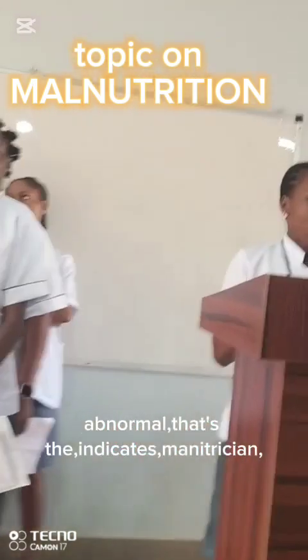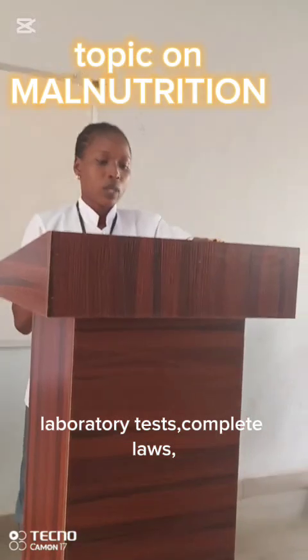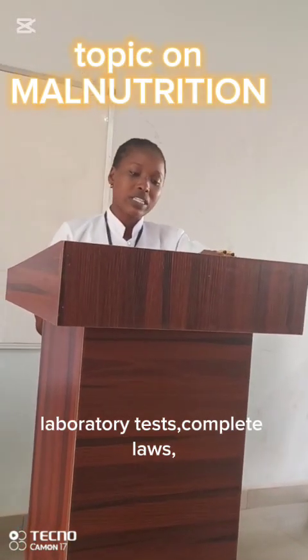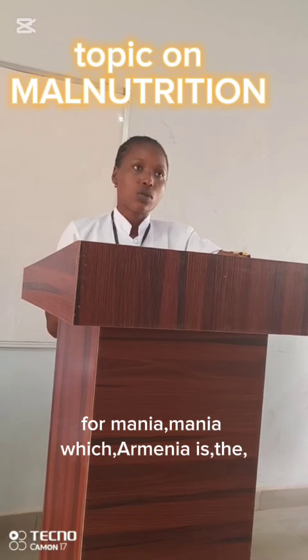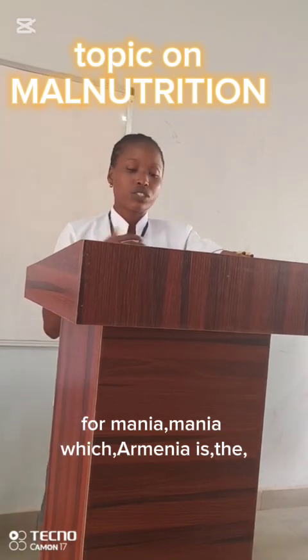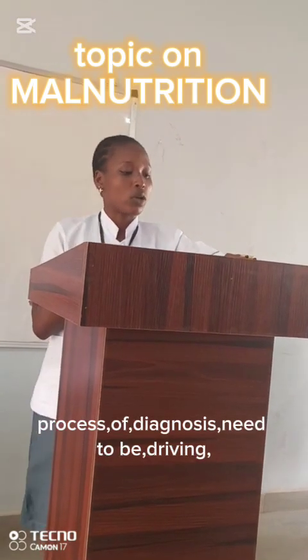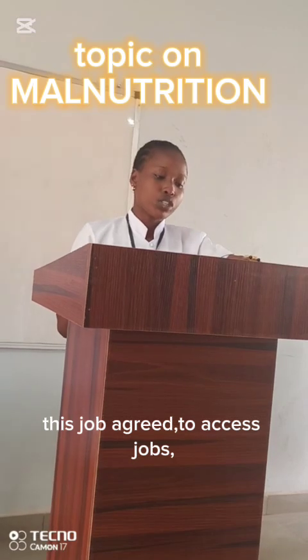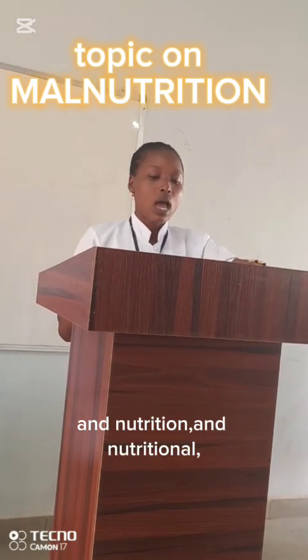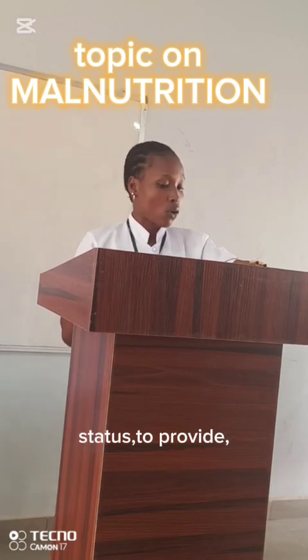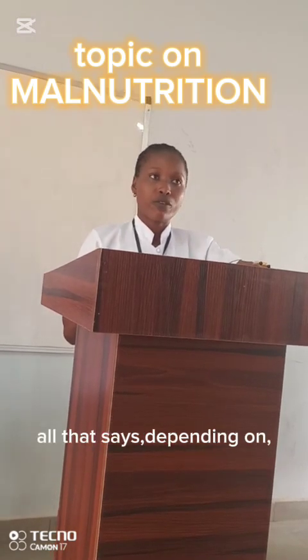Number 4, alcohol use disorder. Alcohol use disorder can decrease our appetite and interfere with our body's ability to absorb nutrients from the gastrointestinal tract into the blood. Number 5, social and mobility problems such as living alone, being unable to reach a food store, and lack of money to buy food.